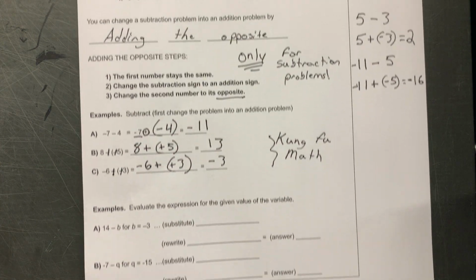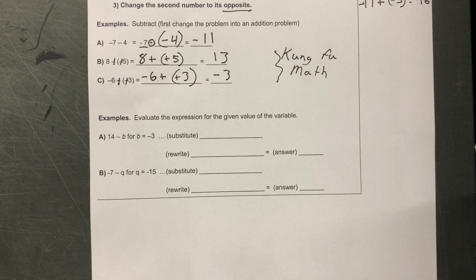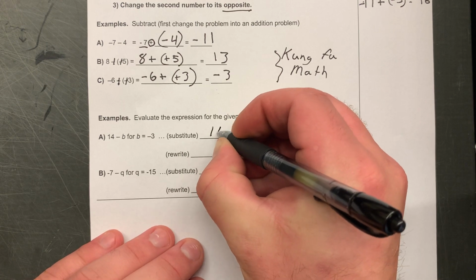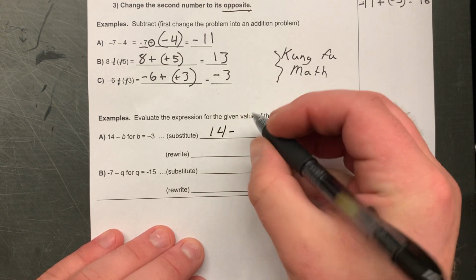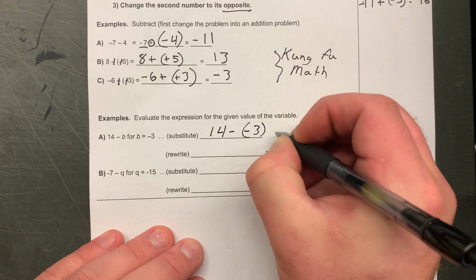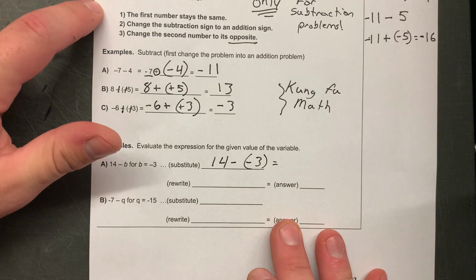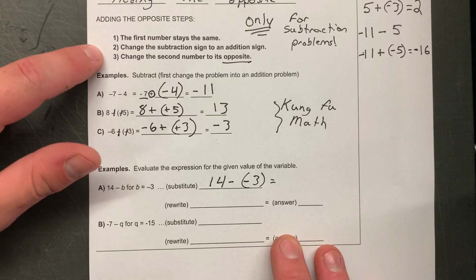Let's go to the bottom two examples, A and B. Sometimes you'll have expressions with a variable that you'll need to substitute in for the variable that's given. So in this situation, I have 14 minus b, and b is supposed to be -3. So I'm going to first substitute and rewrite it out for us. 14 minus -3.